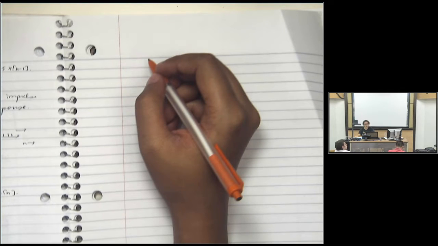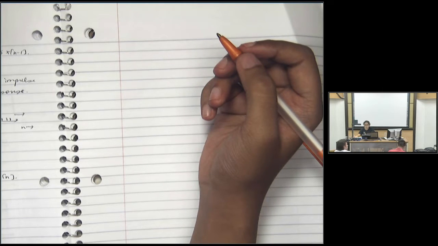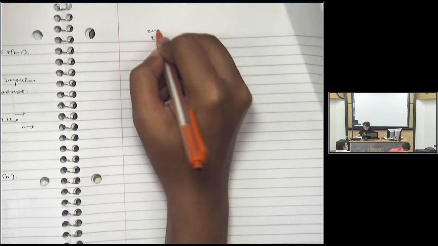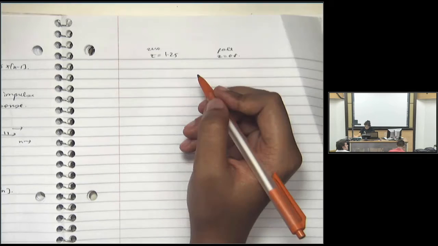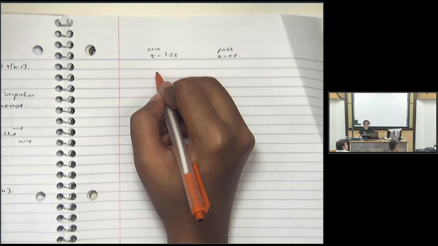Shouldn't the zero be... oh I see, yeah. Okay, no, it was minus 1. Yeah. So the zero is at 1.25 and the pole is at 0.8. Now I have the unit circle within the ROC, so I can find the frequency response. Correct? How?